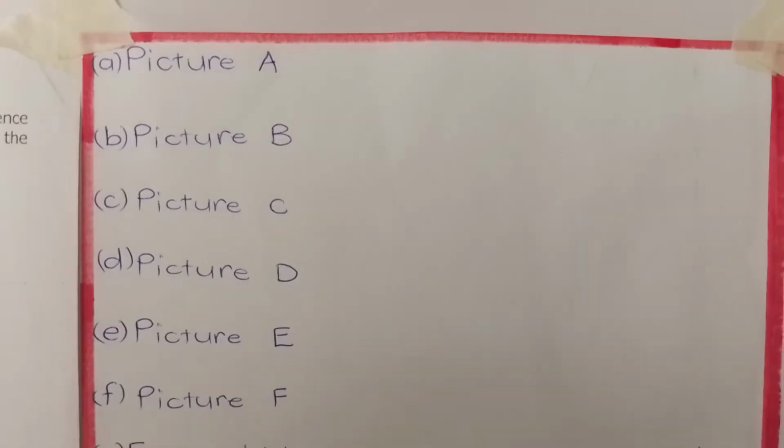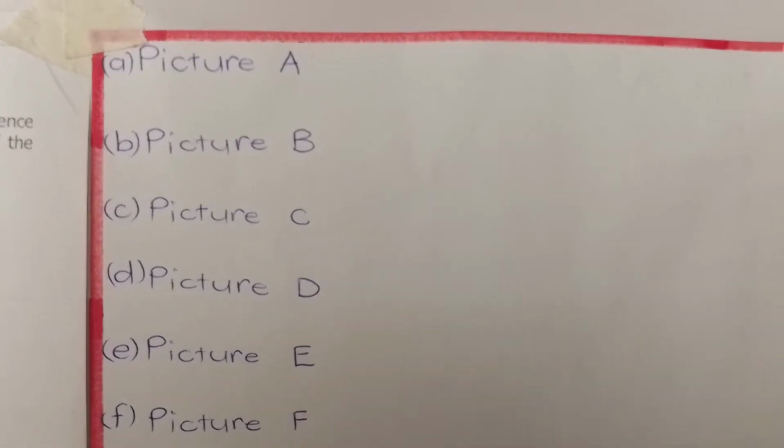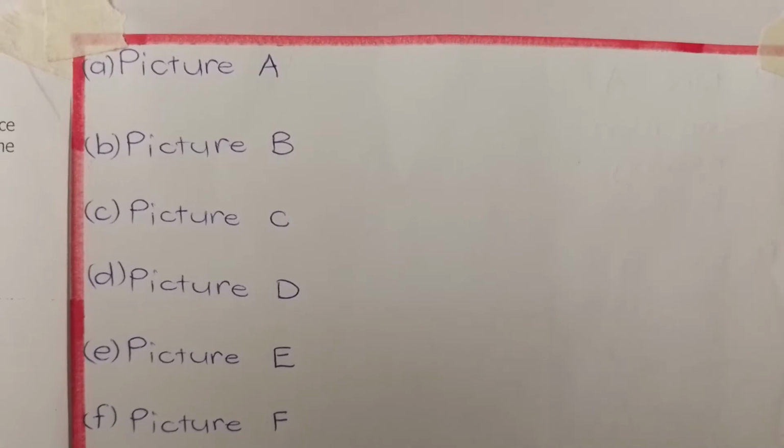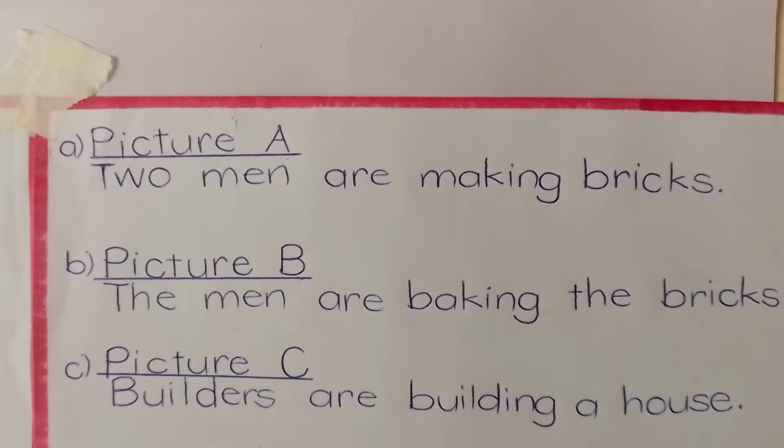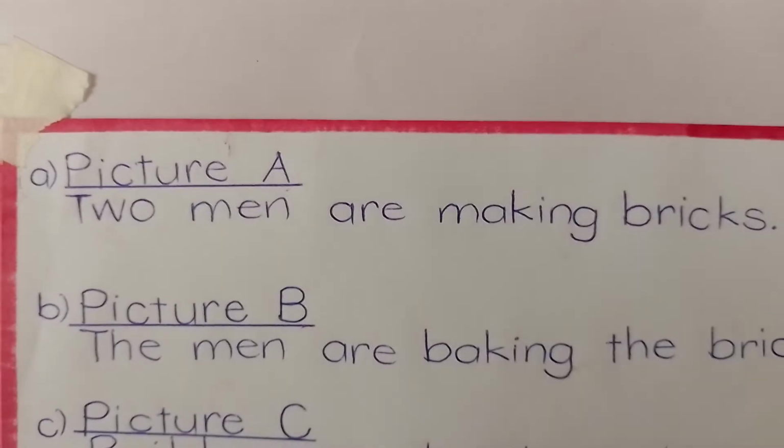You transfer that sentence, and that sentence answers part A of this question. So our answer is, men are making bricks. You write it like that.